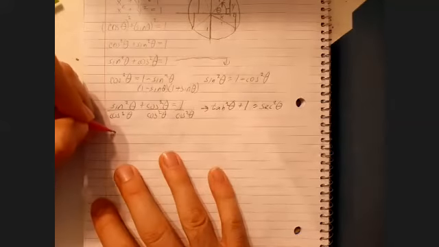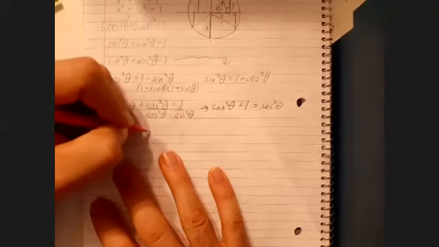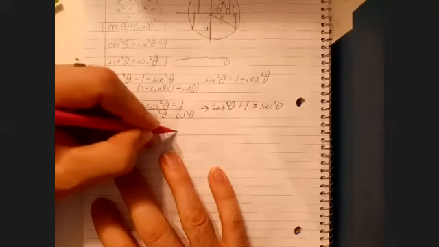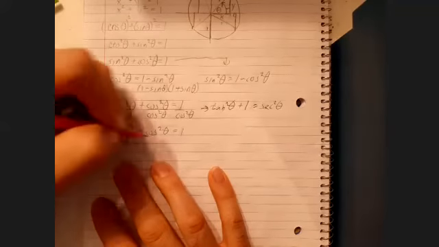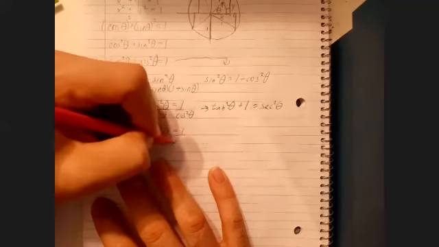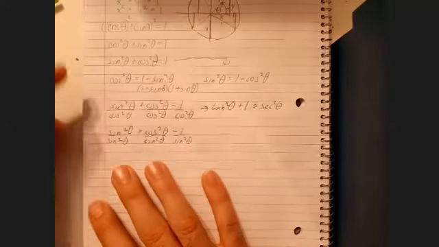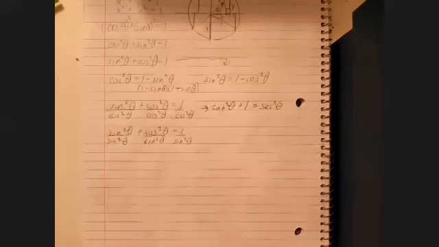Okay, if you start with sine squared theta plus cosine squared theta equals 1, and you divide everything by sine squared theta, and the reason I'm showing you this is because sometimes students get trapped in this memorization loop where they try to memorize everything.